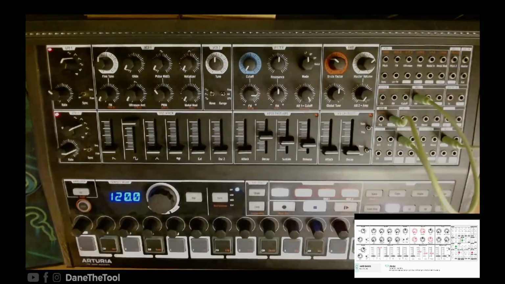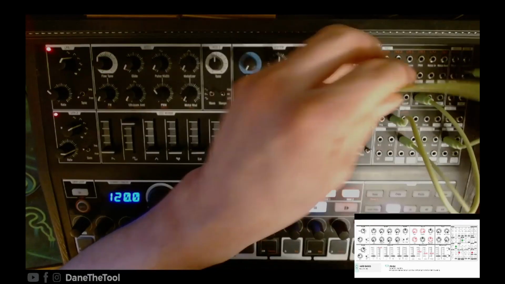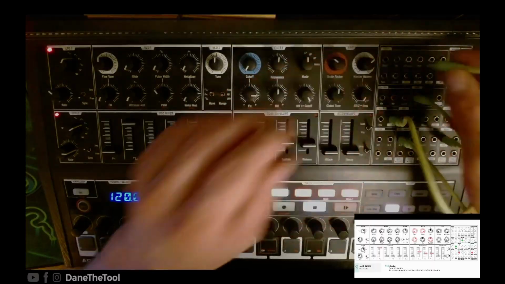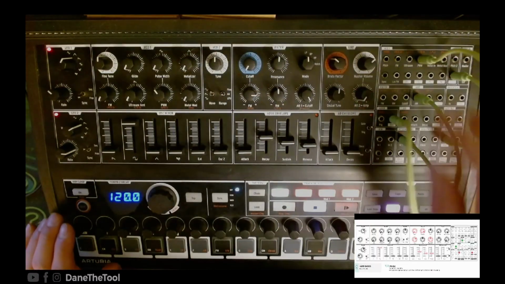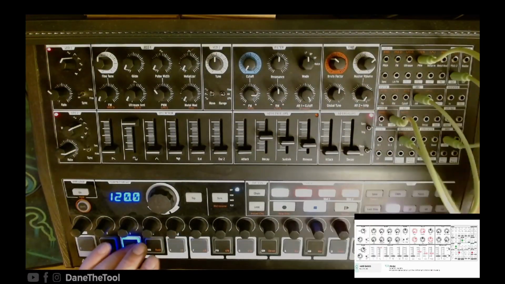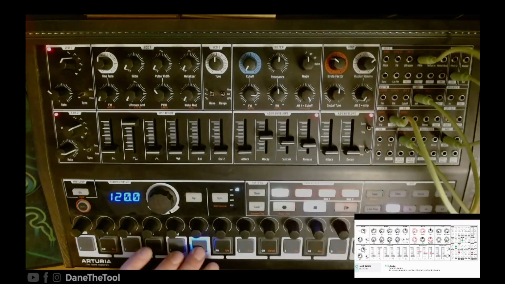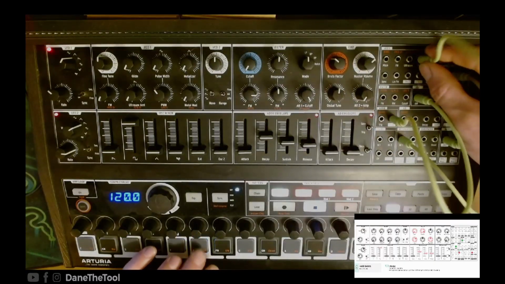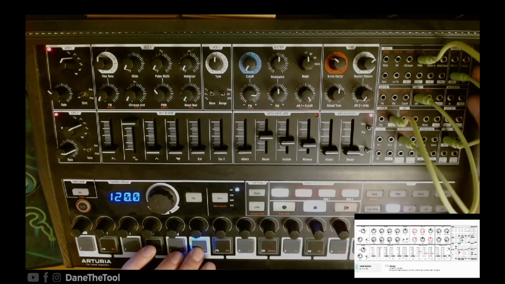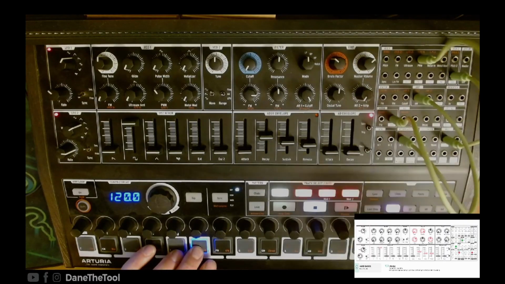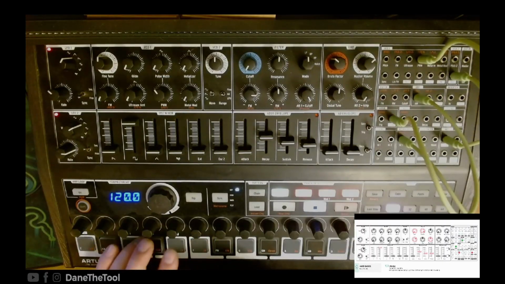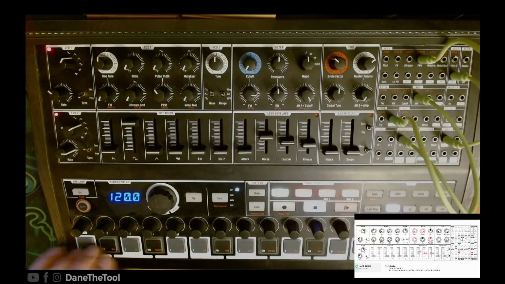Maybe it's the cable. I'm inclined to believe that it's not the cable, though. Yep, not the cable. Great. So my patch bay is starting to fall apart. That's awesome.